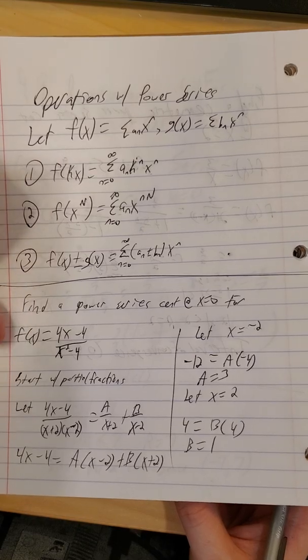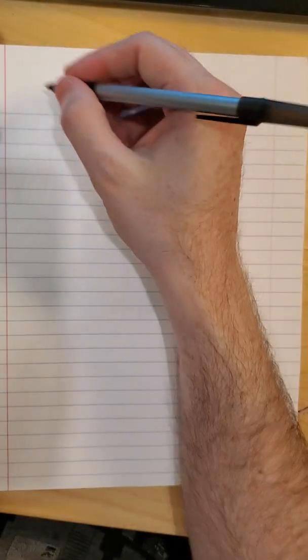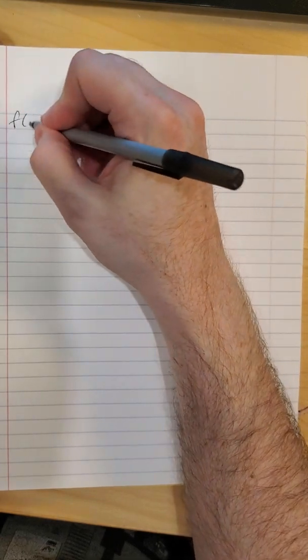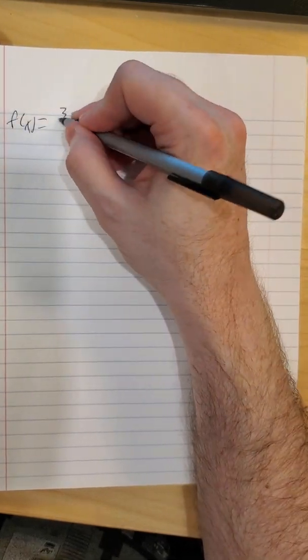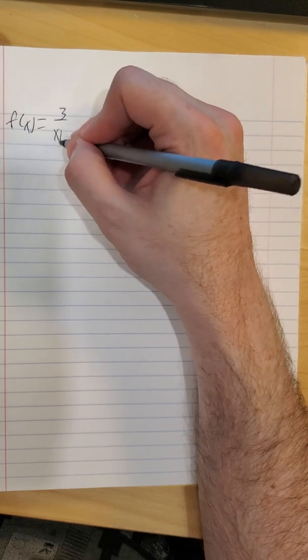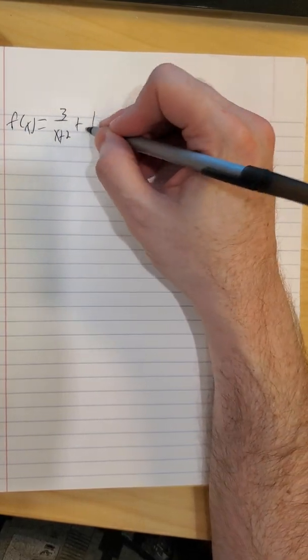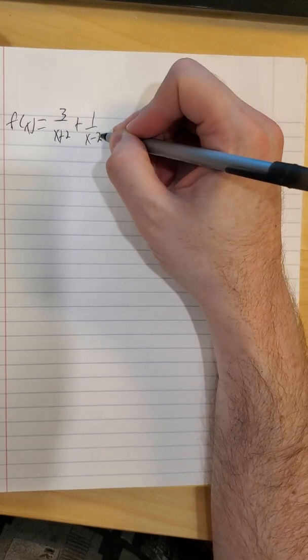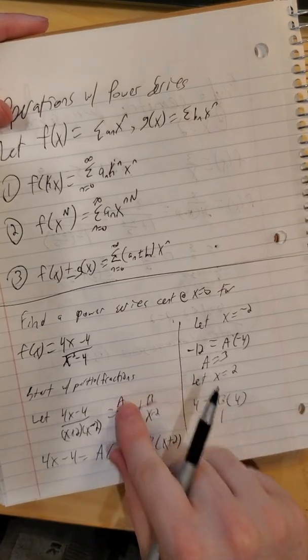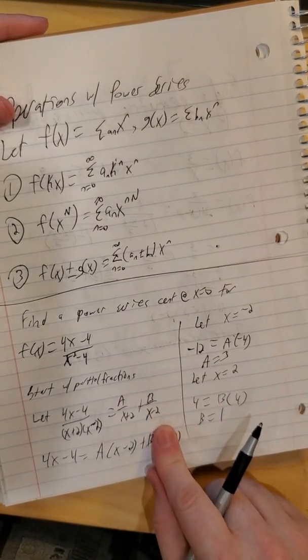So we'll do the new and improved version of f of x on our next page here. So now we can say f of x is 3 over x plus 2 plus 1 over x minus 2. So it's our a over x plus 2, b over x minus 2.